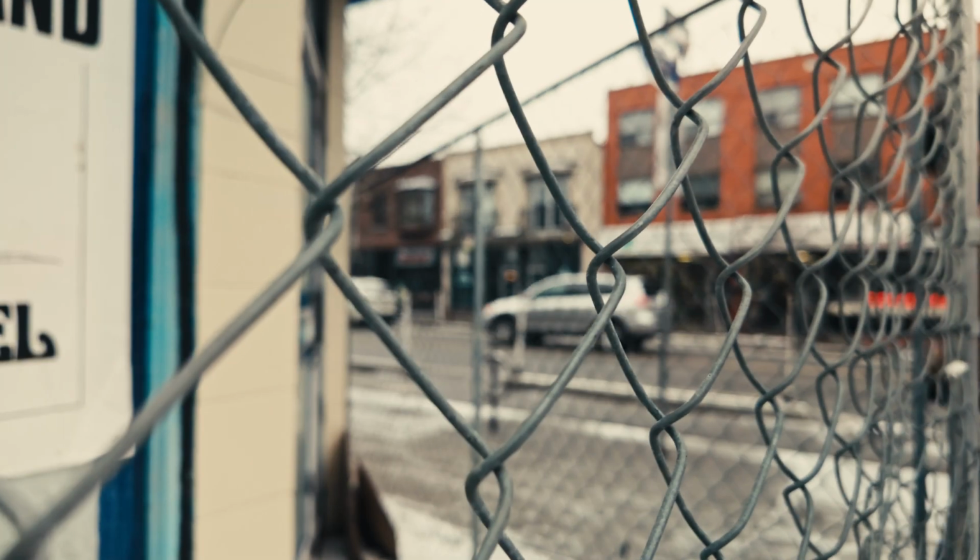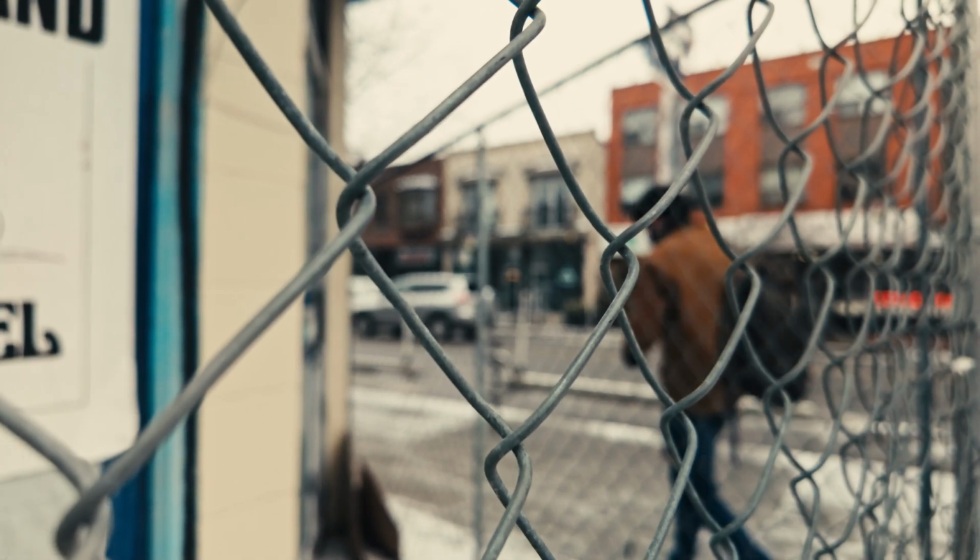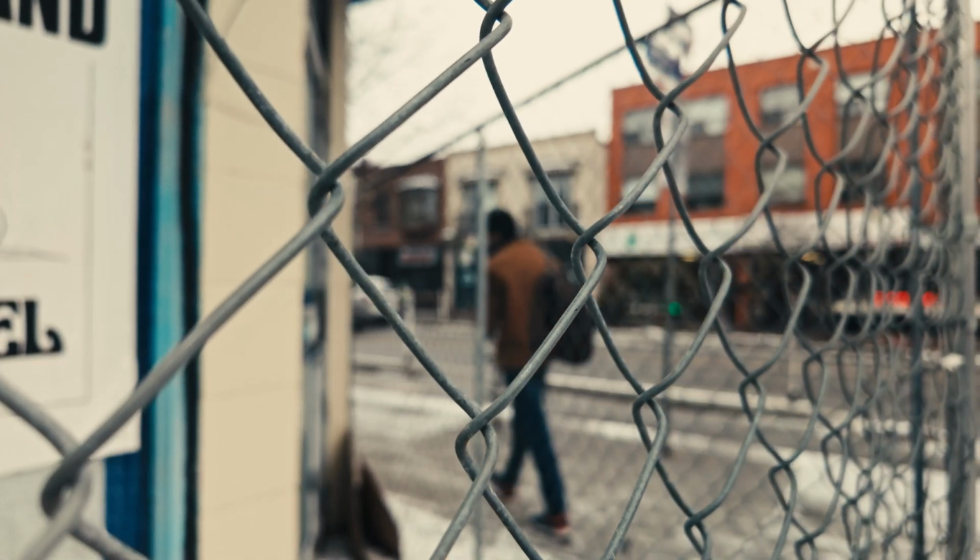Of course, I didn't limit myself entirely to this new plan. I still took photos of things that interested me, but I gave preference to those obscured subjects.